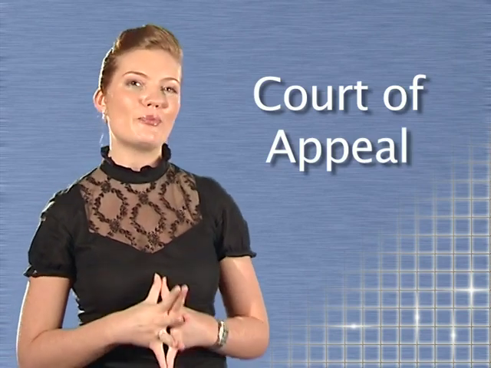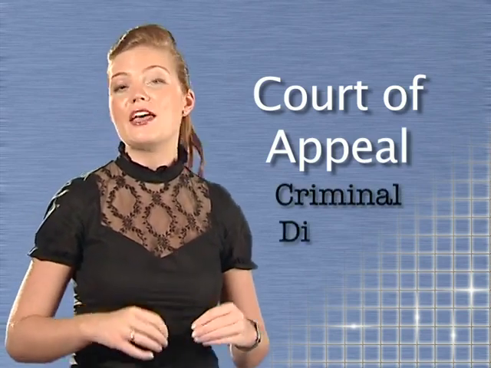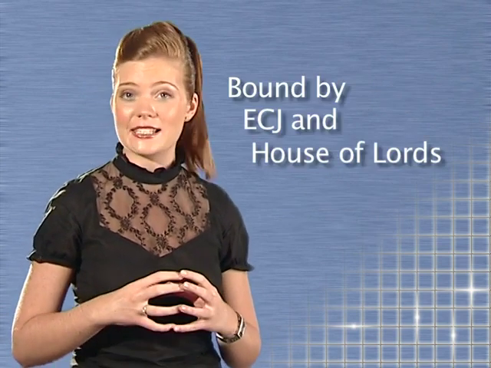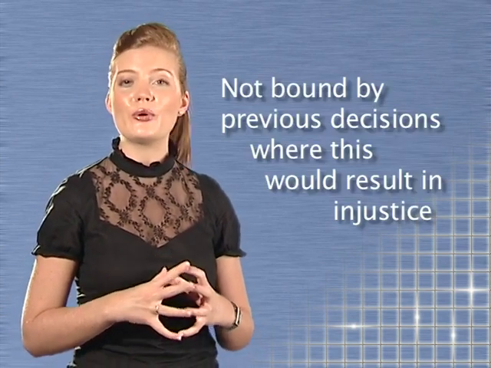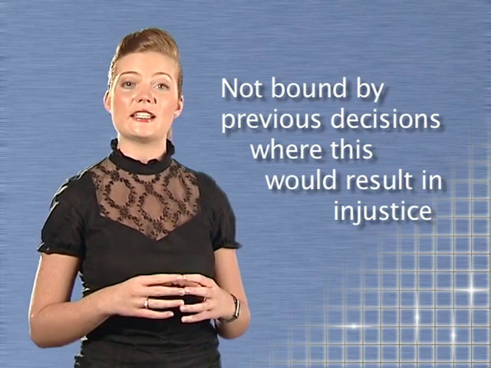Next, we have the Court of Appeal, Criminal Division. This is bound by the European Court of Justice, House of Lords, and subject to the Civil Division exceptions, plus the additional exception that the court should not be bound by its own previous decisions where this would result in injustice.